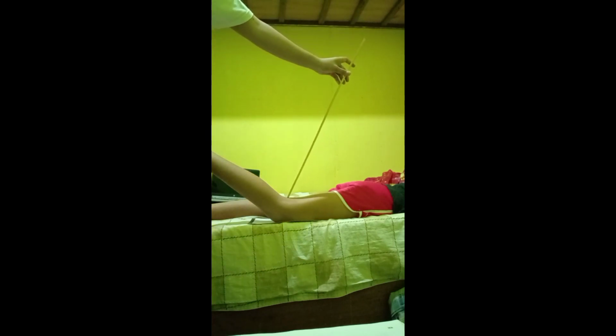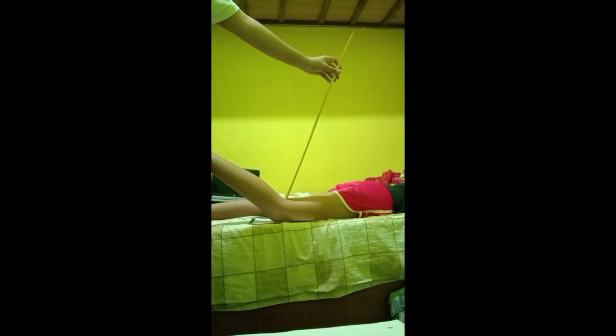And then, flex the patient's knee approximately 40 to 50 degrees. So, naka-flex na rin siya 40 to 50 degrees. The central ray is perpendicularly directed to the patient's lower leg. This projection will demonstrate to us the intercondylar fossa free from superimposition and the intercondylar eminences.